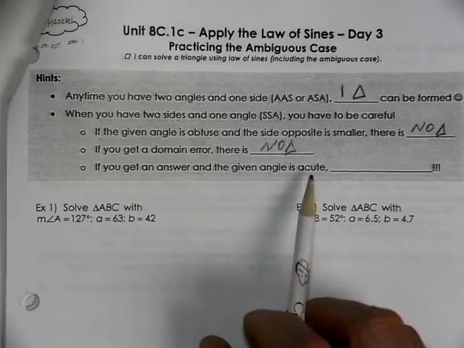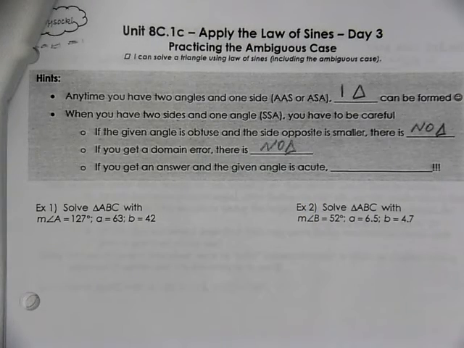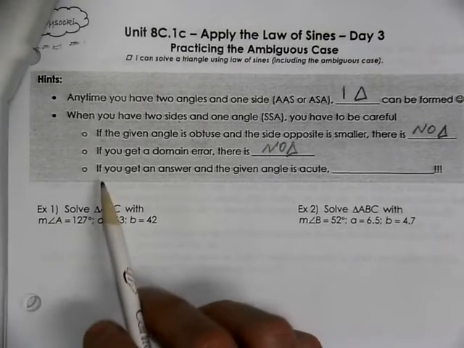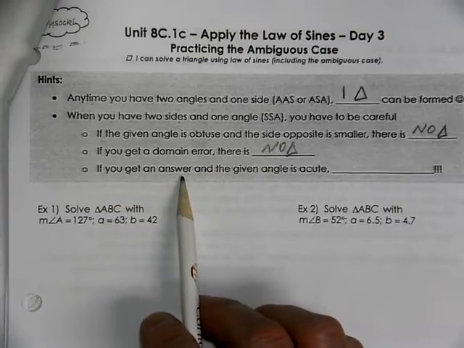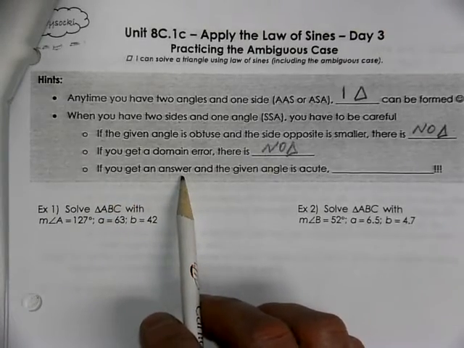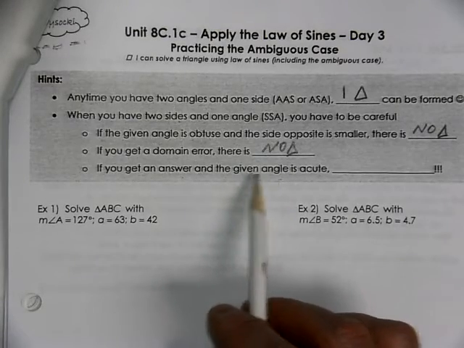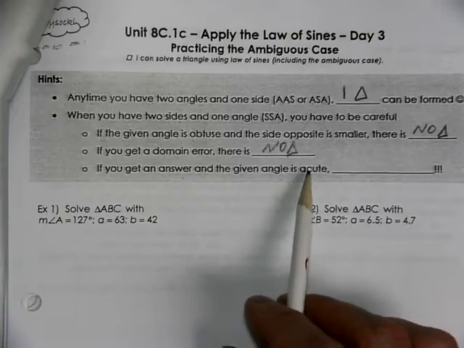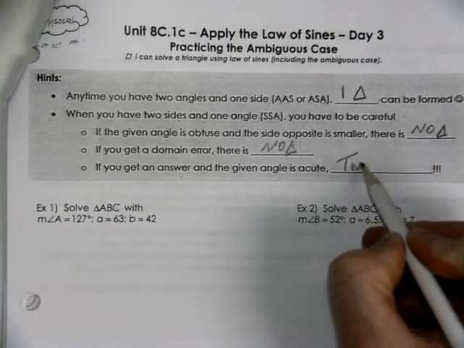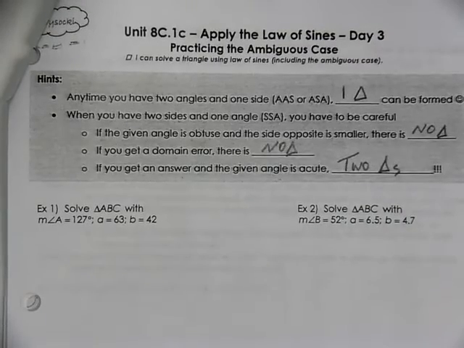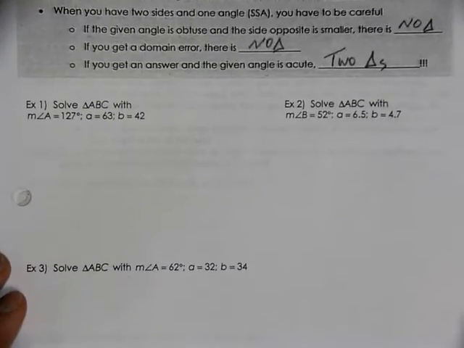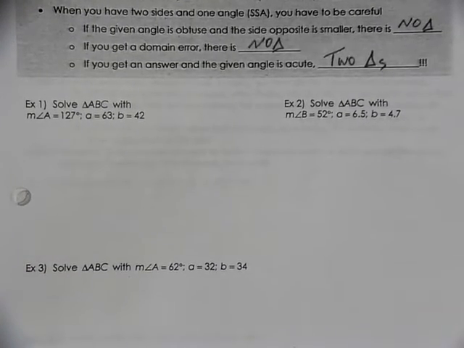And these particular notes right here are referring to a method of calculating the number of triangles based on angle values. We typically calculate our number of triangles based off of the side values. But just to fill out the notes, if you get an answer when you're calculating your angles and you're given an acute angle, then we're going to have two triangles. So let's come down. We're going to talk about solving these triangles based off of our sides.